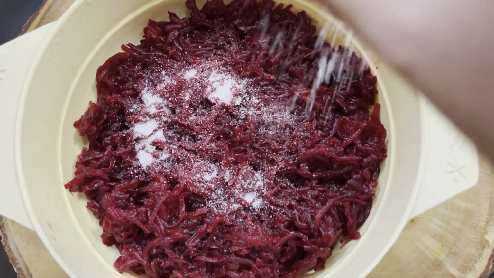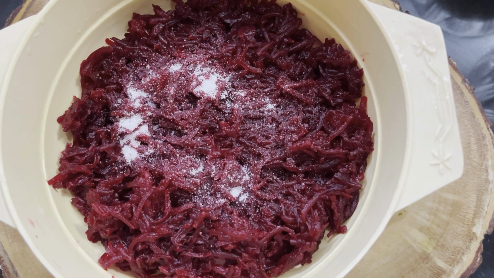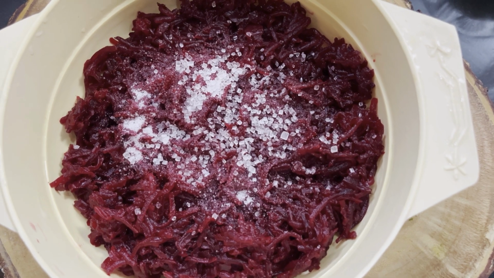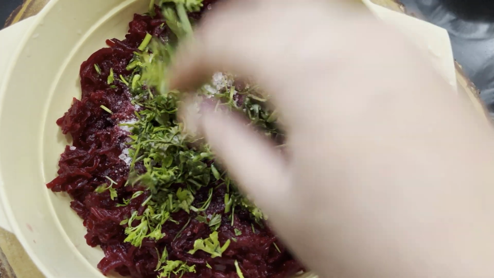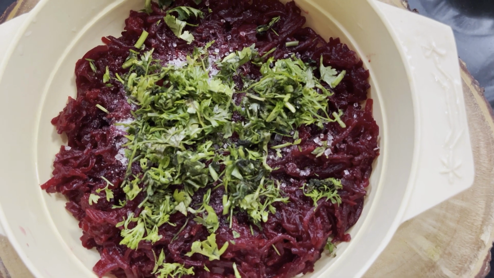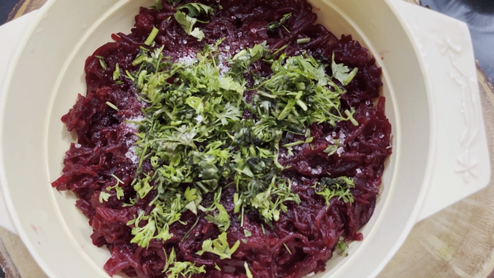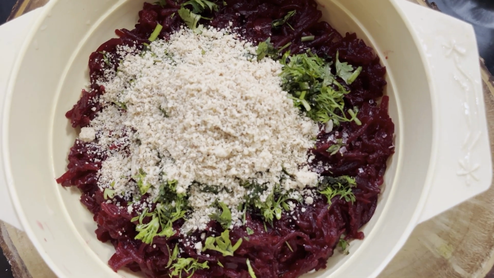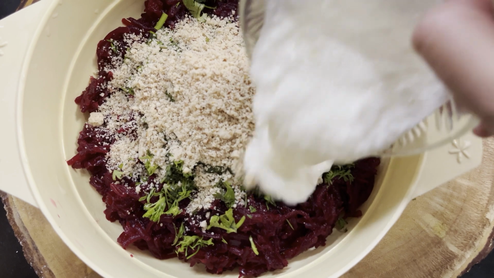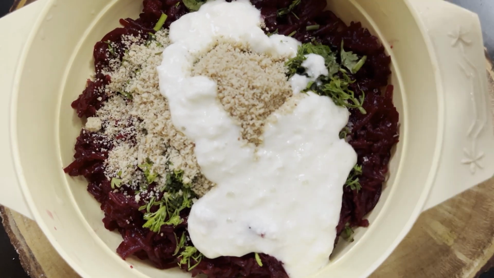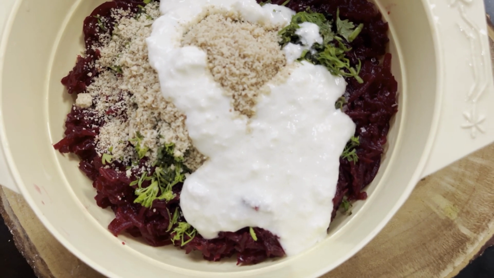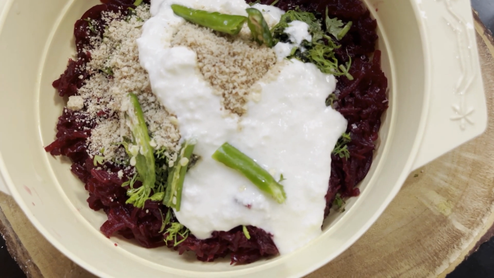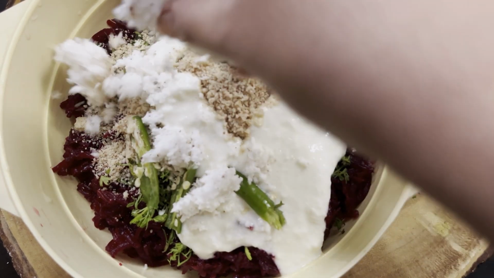Little salt, sugar, coriander, groundnut, curd, split green chilies, and finally grated coconut.